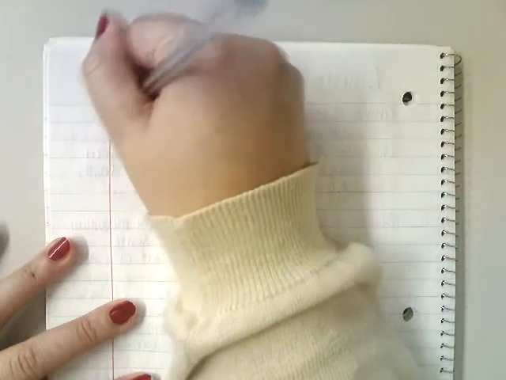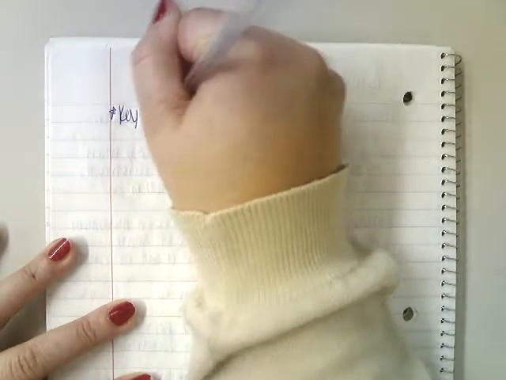Before we jump into our example, I want to emphasize one last key point here. I'm going to write key point.